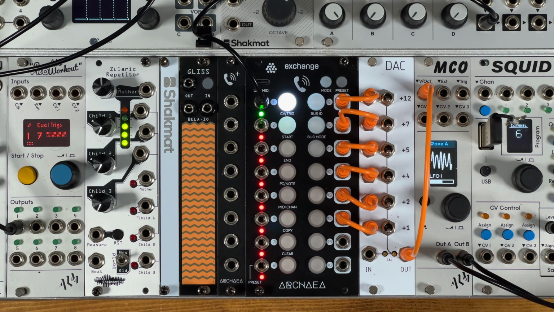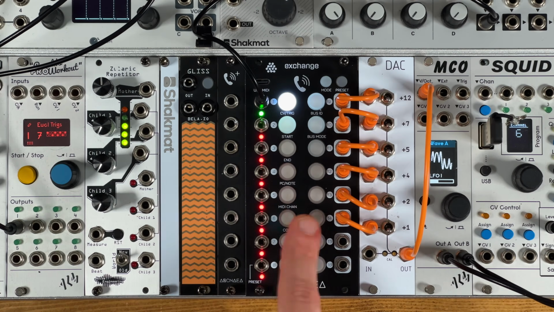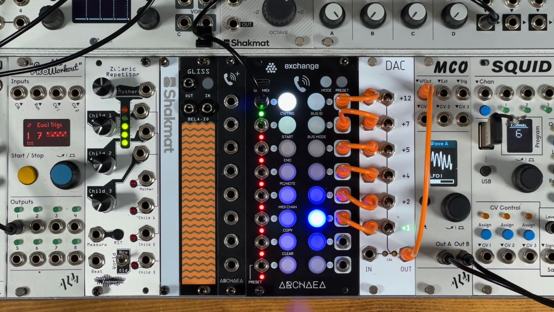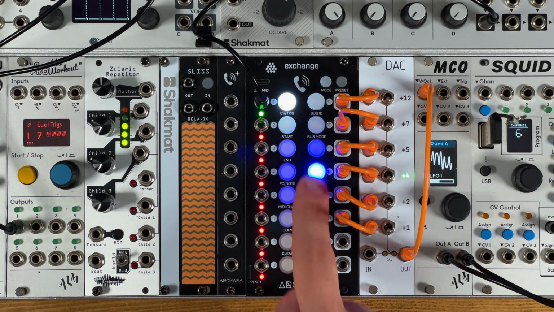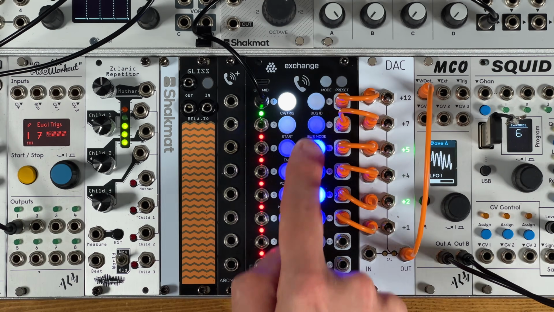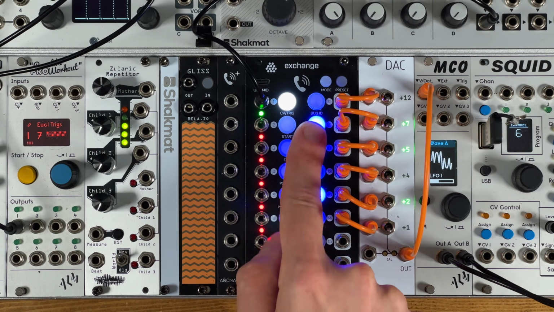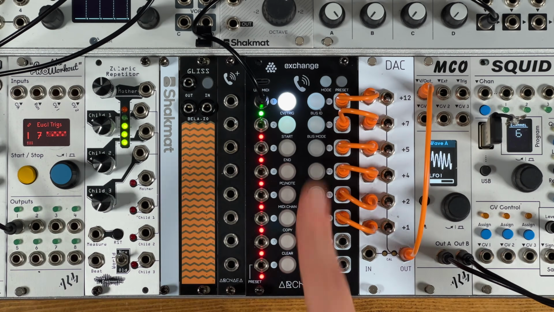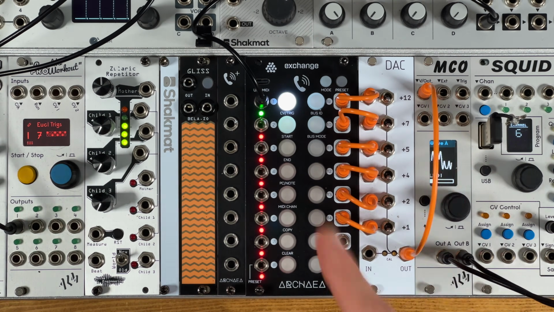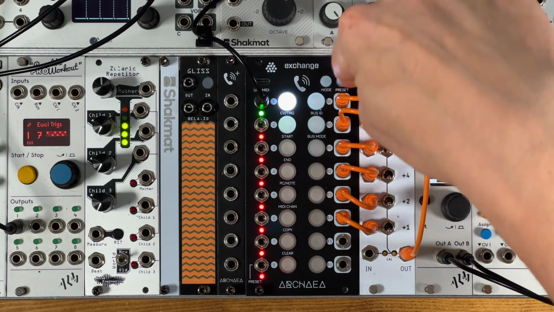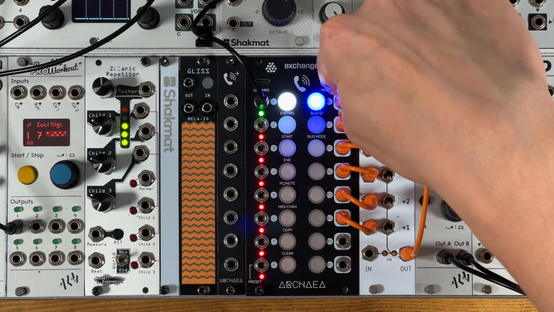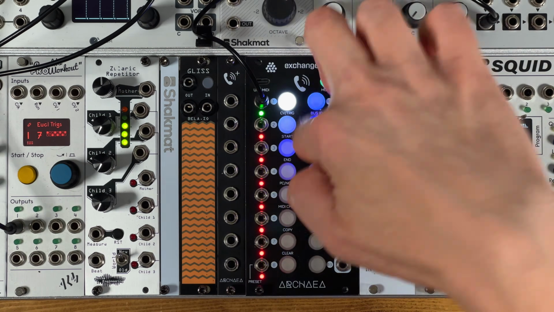If I get the oscillator droning, it's just a wavetable oscillator with a little bit of LFO movement in the MCO. And if I start turning on some of these buttons to route this 5 volt to the DAC, you see I can create different notes by combining these different offsets which are added effectively to this output here. So I've made a bank of presets which I can just skip through with different notes.